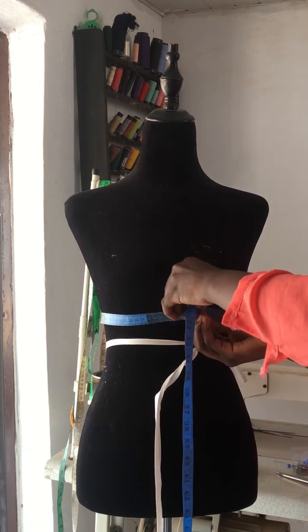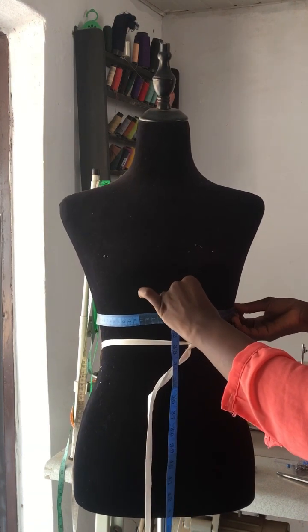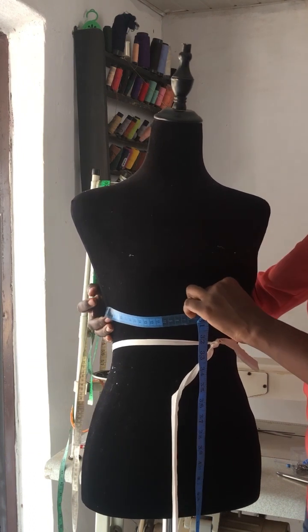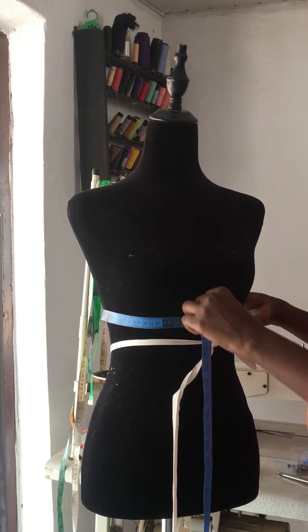Your under bust is directly under your bust, and please, when taking this measurement, make sure that your client wears a firm bra so you get an accurate measurement. Also, whatever you get in centimeters, you also get in inches.